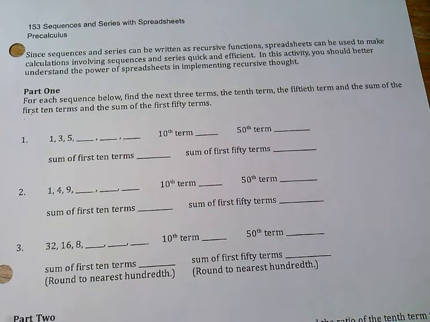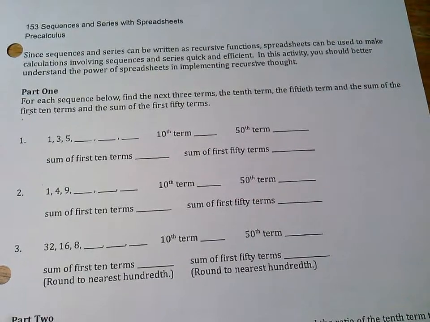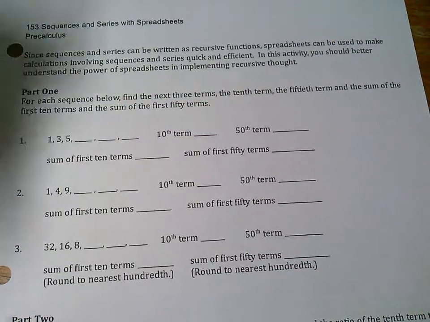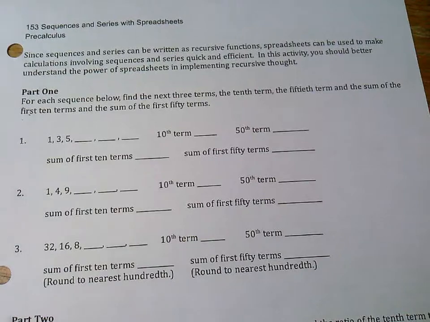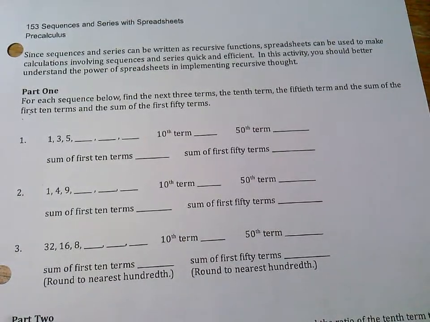So I'm going to show you a little bit about how to use spreadsheets to help you answer some of these questions. Some of you might have never used Google Sheets before, so I'm going to try my best to help you. And you could always rely on the paper and pencil method too.